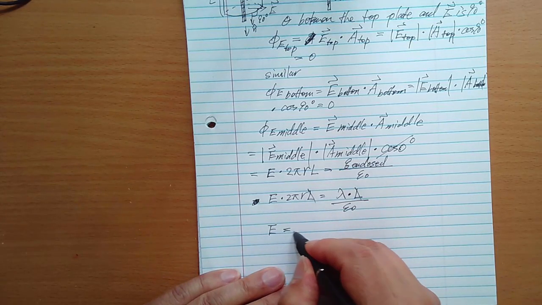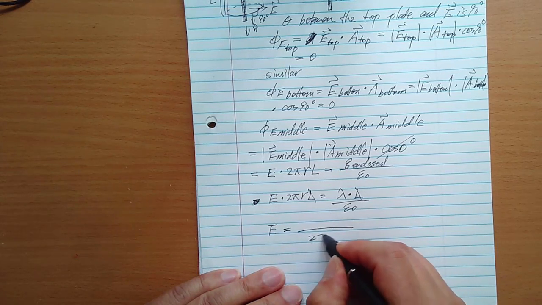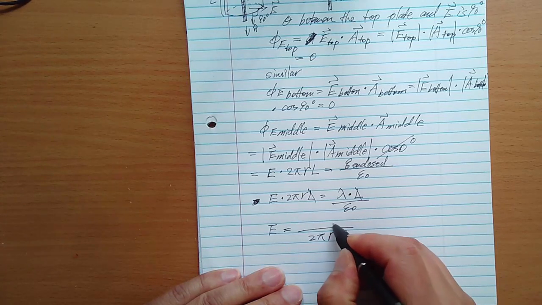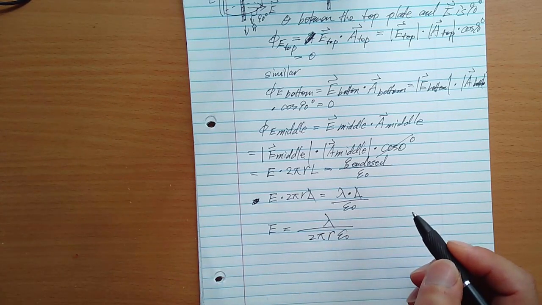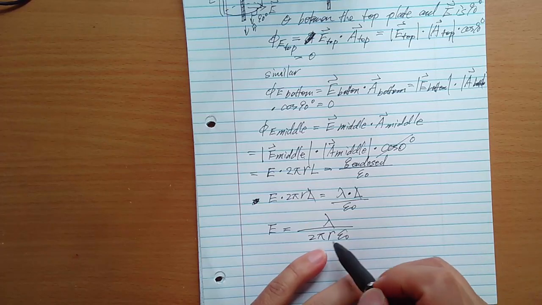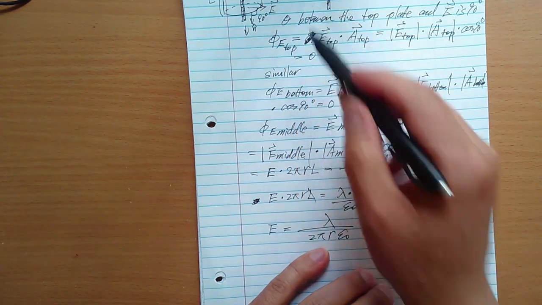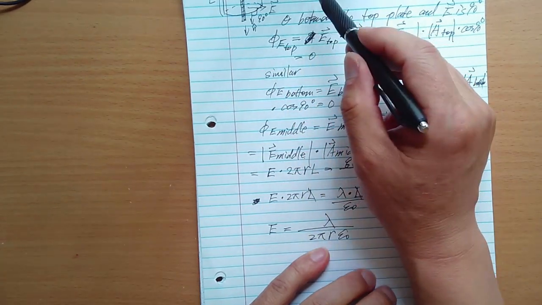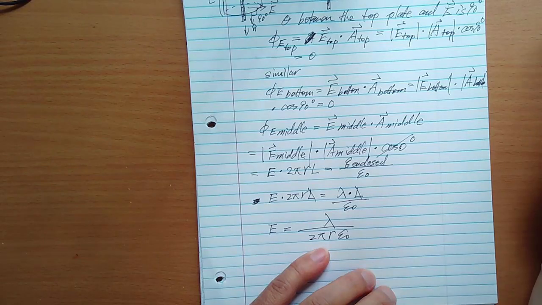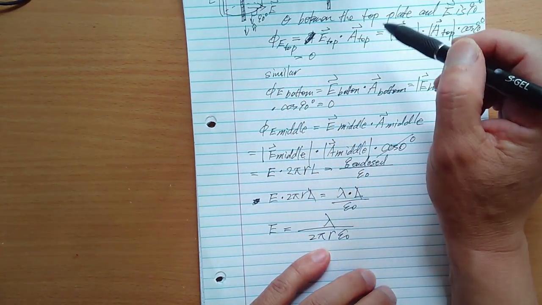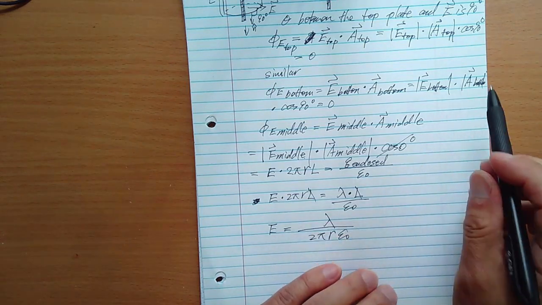So E is lambda over 2 pi epsilon 0 r. Okay. Again, as r increases, the whole value decreases, which is intuitively correct, right? Because if we are far away from this rod right here, then the electric field is going to be weak.